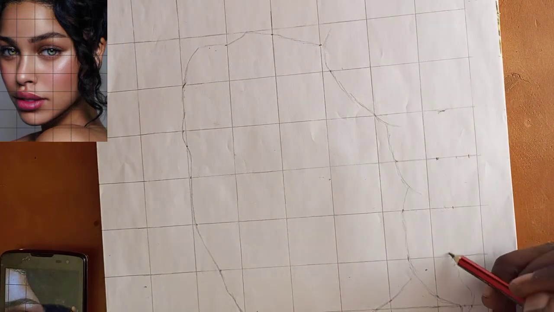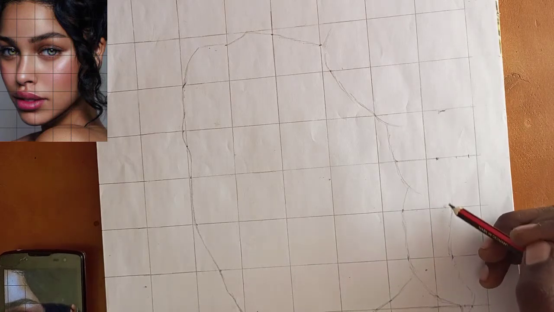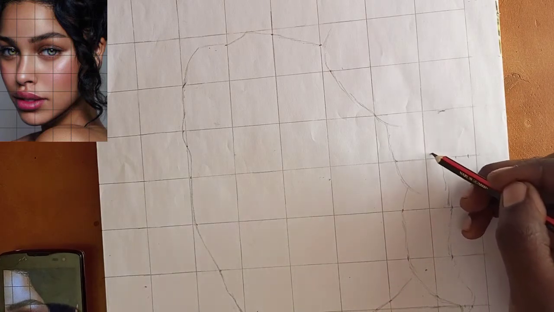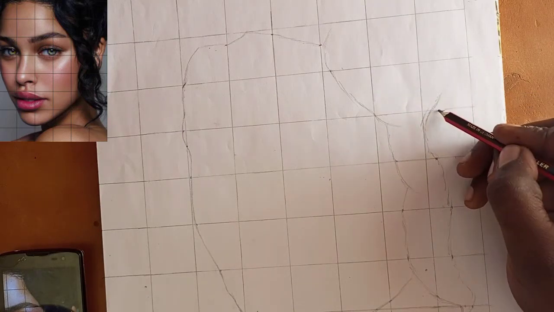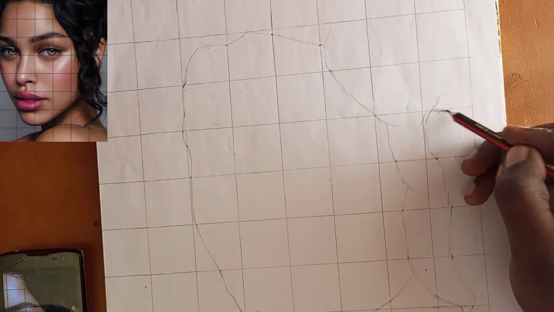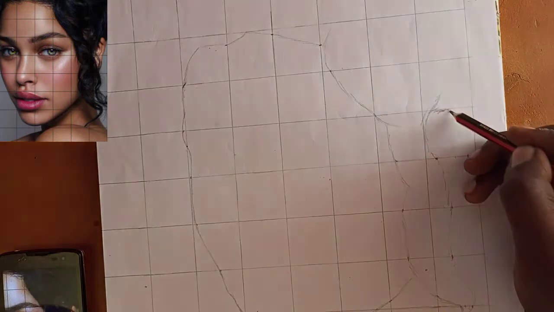Then you are going to keep following the dots, making the face. Then you're going to draw the ear.